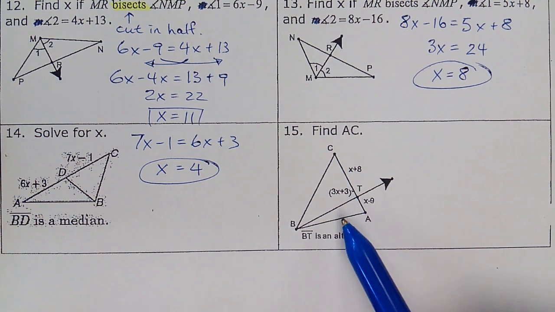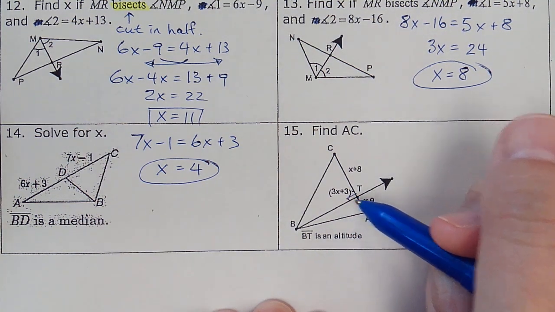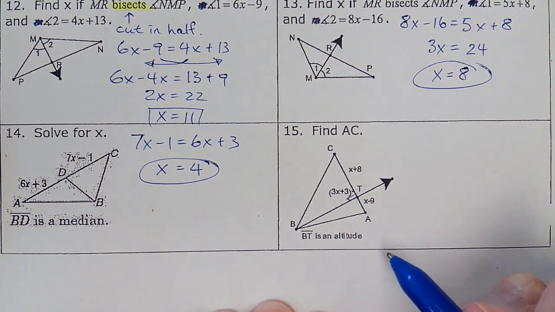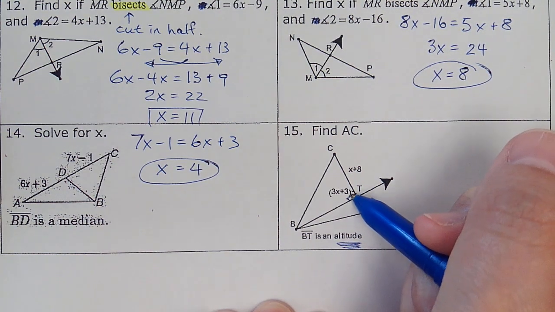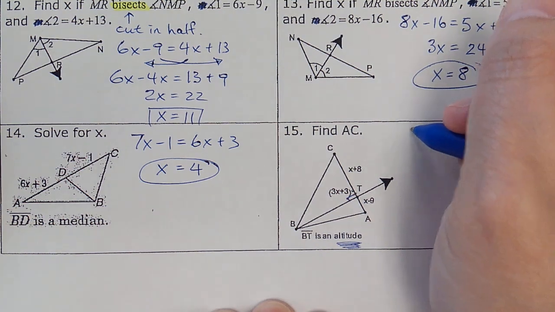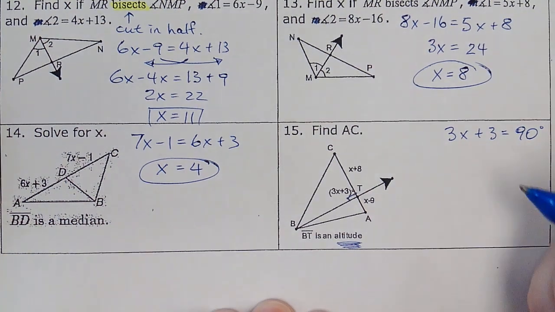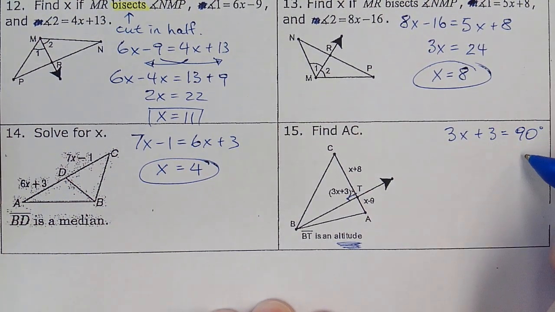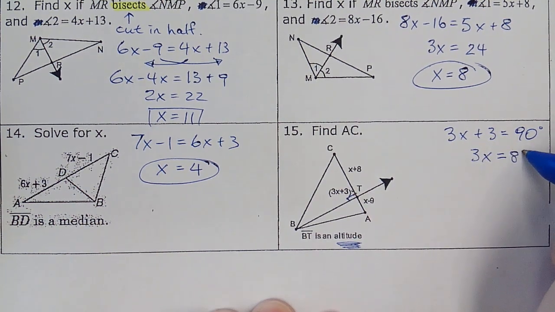I gave you guys the hints to solve this part first. Tanya, what is this angle right here? 90-degree angle. Because? Right. The altitude. Because it's an altitude. Altitude cuts across at a 90-degree angle. So 3x plus 3 equals 90 degrees. Okay, move the 3 over to the other side. 3x equals 87. Divide, x equals 29.